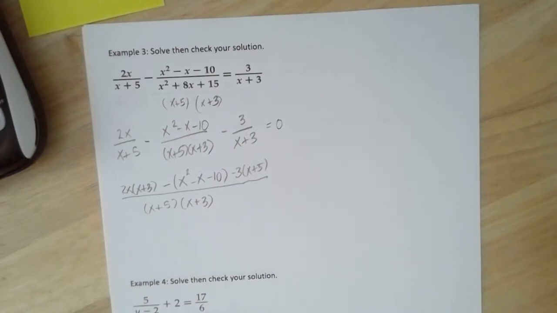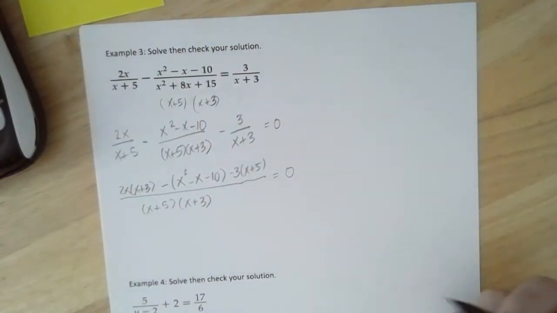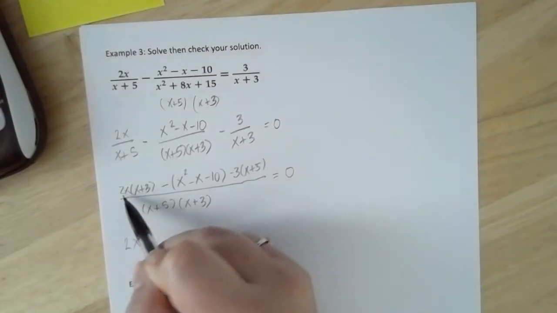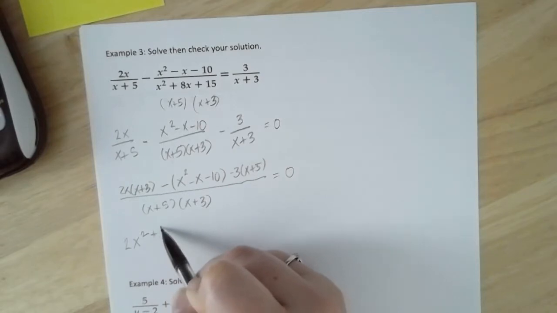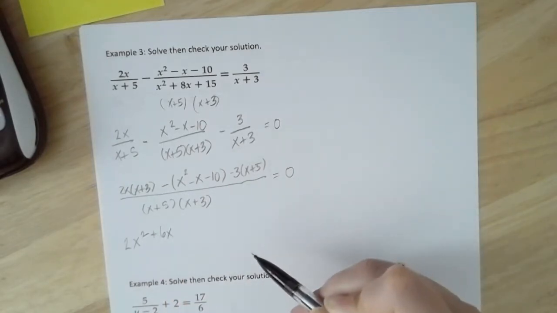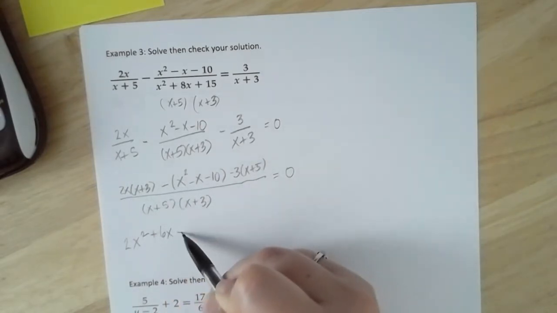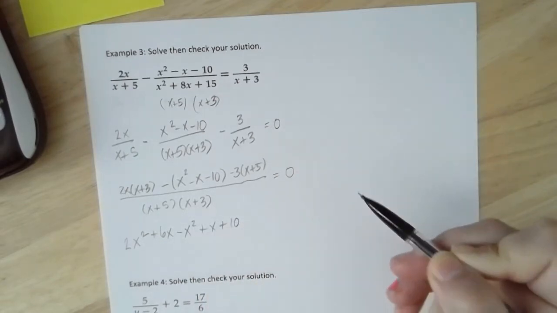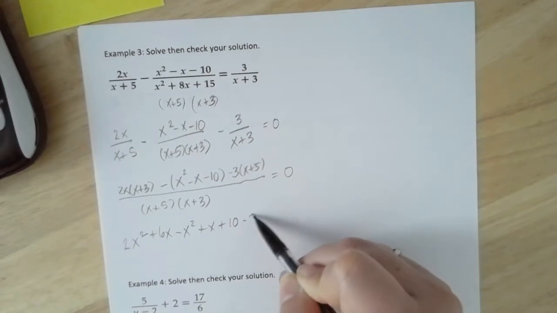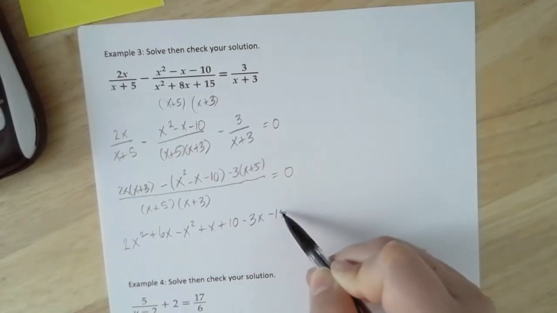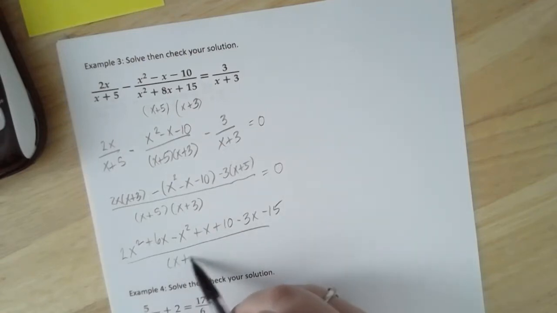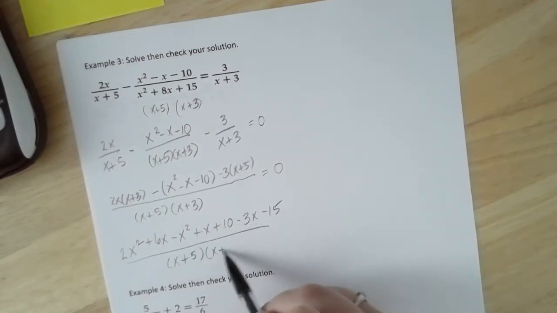Now this all equals 0. Just distribute and multiply it all out. 2 times x is 2x squared. 2x times 3 is 6x. Distribute this negative: minus x squared plus x plus 10. Distribute, minus 3x minus 15. The whole thing is over x plus 5 times x plus 3.